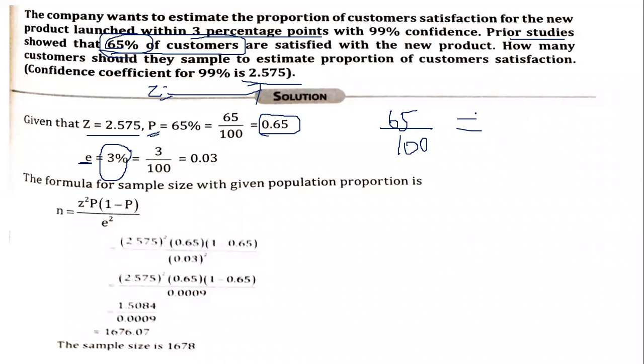Everybody understood? Okay, good. So now let us go to the formula. Everybody is clear that it is a population proportion problem. So the formula will be n is equal to z square p into 1 minus p divided by e square. So z square is 2.575, this is a little dull here, so please write it down properly. 2.575 square into 0.65 into 1 minus 0.65 divided by 0.03 square.